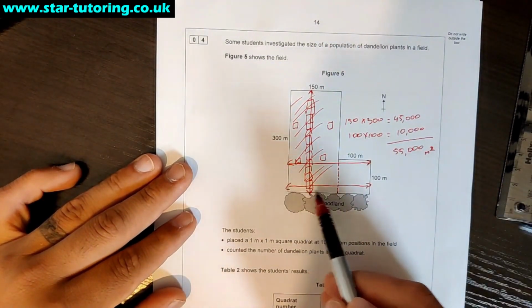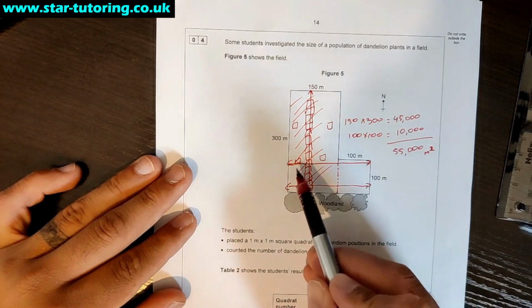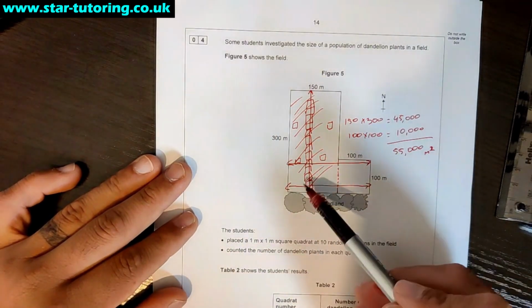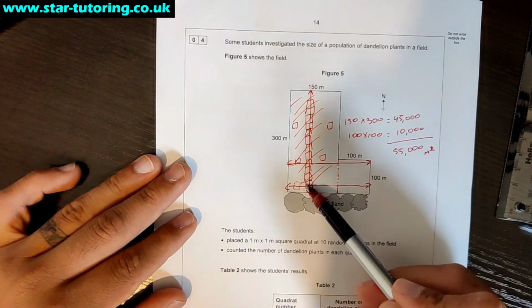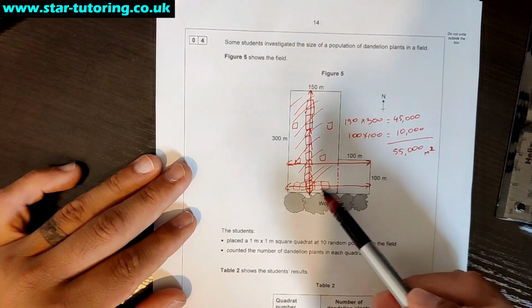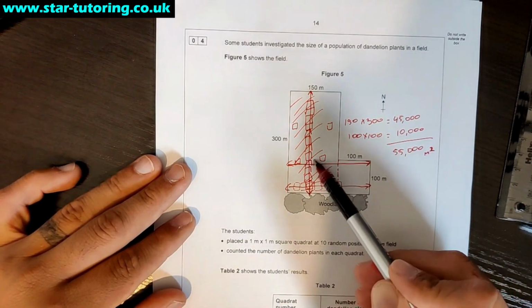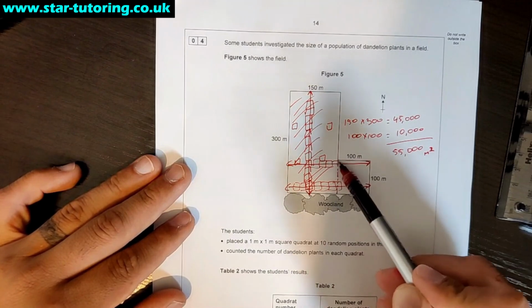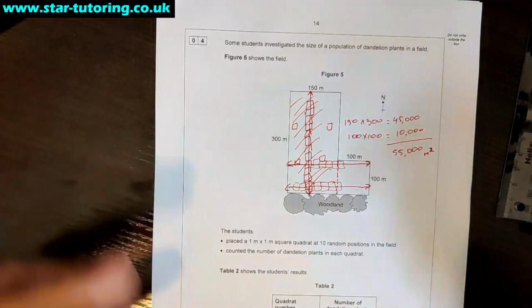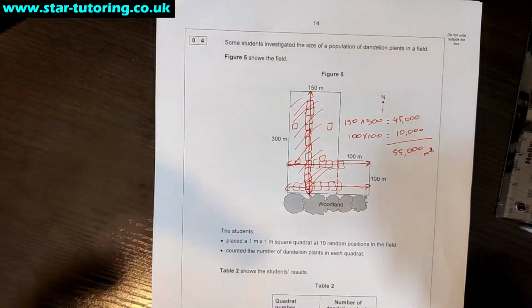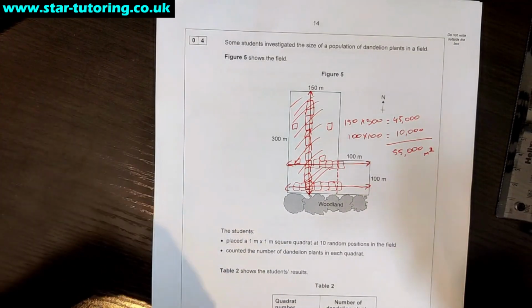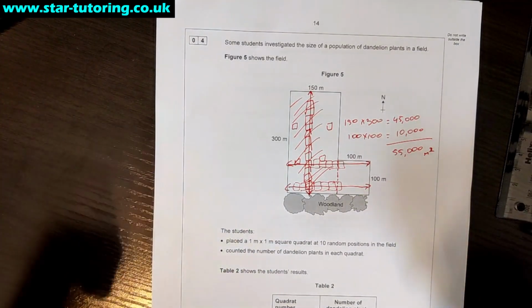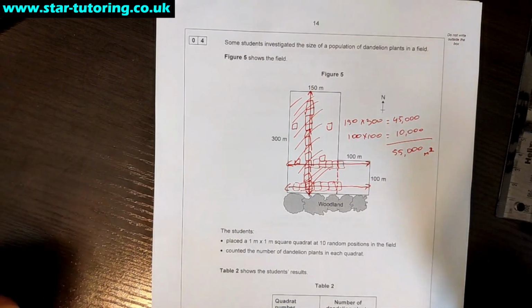And as you compare both of them, you should be able to find out that most of the quadrants in this section will have a lower amount of dandelions compared to the ones in this section, just because of the amount of light that they are receiving. Okay, so you can do it in any way, as long as you're able to justify why you did it that way, and your results actually have a valid outcome, then you should be okay.